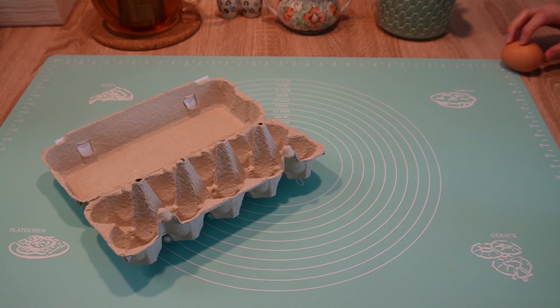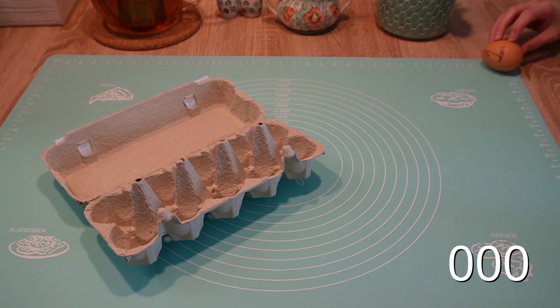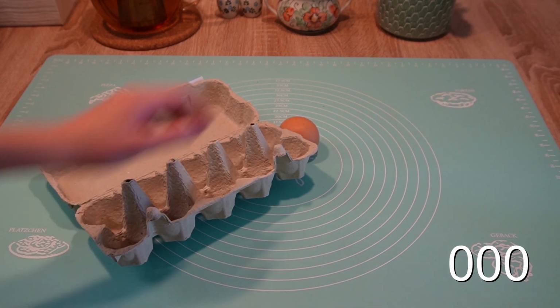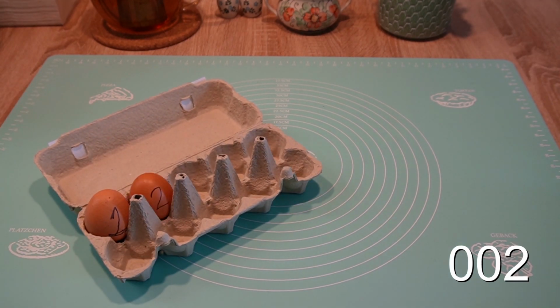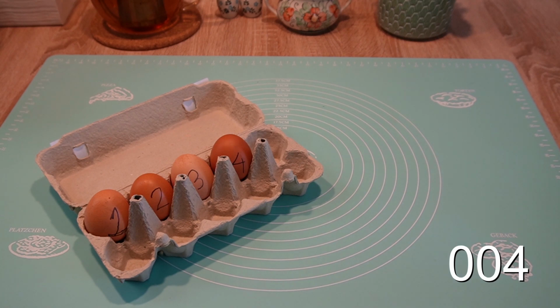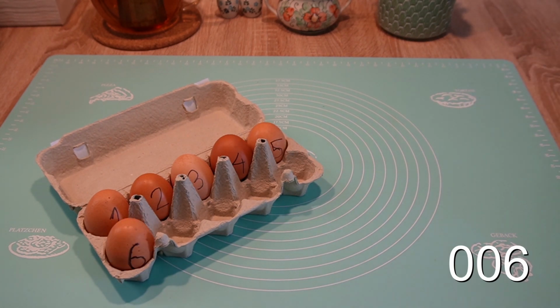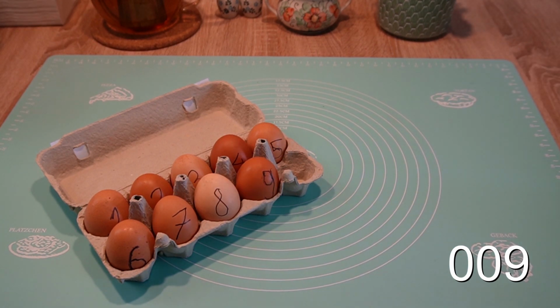Let's take eggs again and show an example. At first, we have nothing. 0 eggs, 0 ones. We add one unit at a time. 1, 2, 3, 4, 5, 6, 7, 8, 9, and then the digits are over.